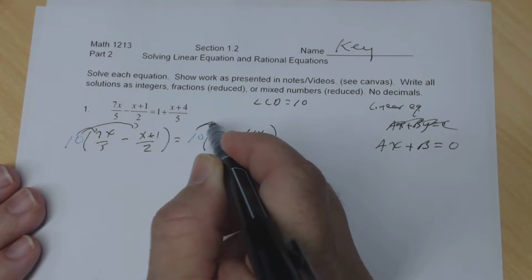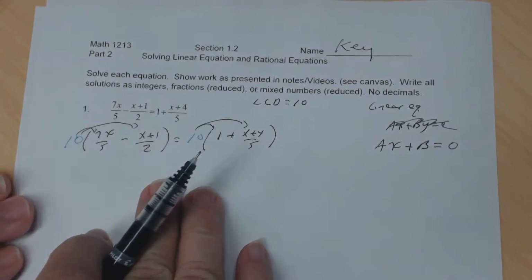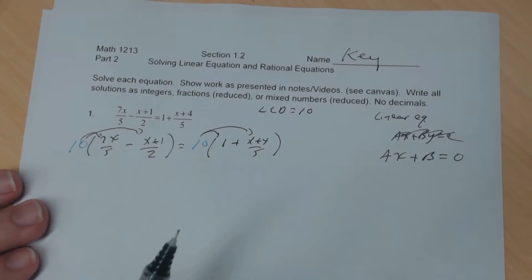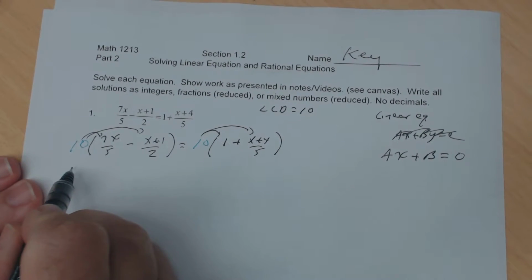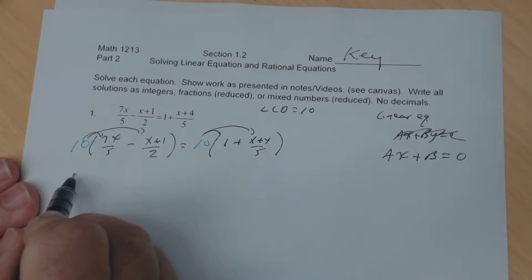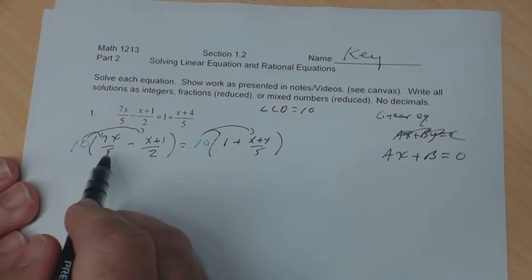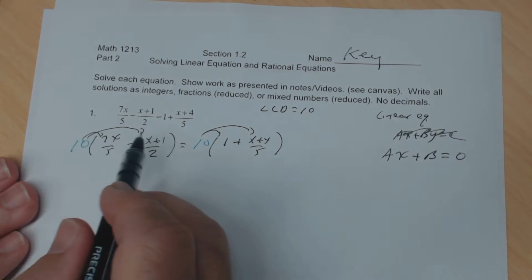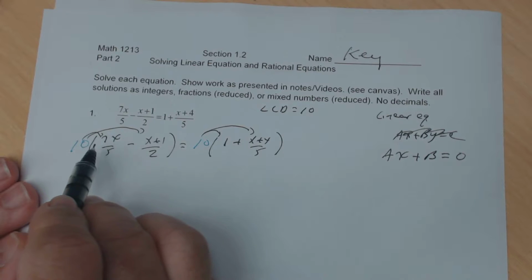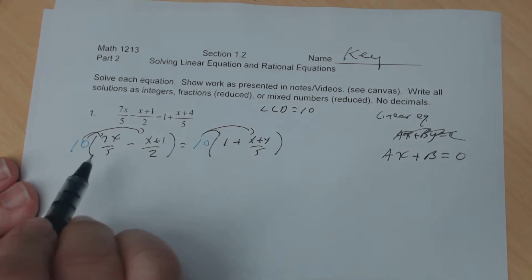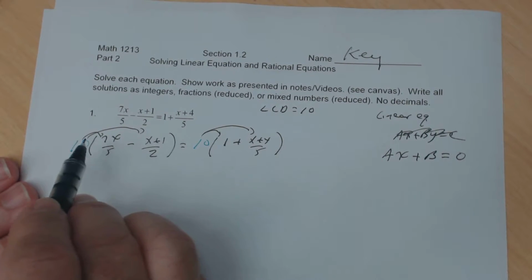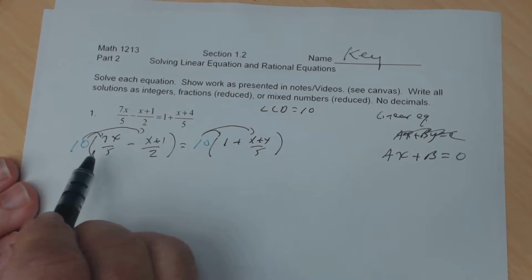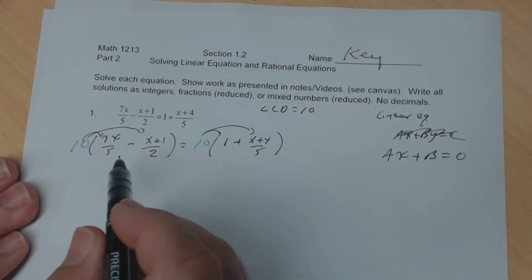Now, you may want to actually write in the step and not try and do so much in your head with these. So you're going to say 10 times this first fraction. Now remember, the common mistake people make is they reduce first. They'll say 5 and a 5 is 1, 5 and a 10 is 2, and then distribute the 2. That's incorrect because you're not going to multiply this by 2. You have to multiply this right here by 10. All right, so don't reduce first. You need to distribute first.